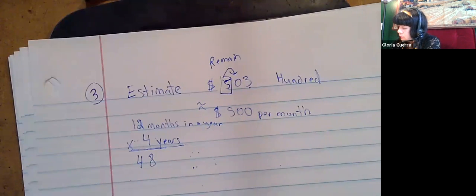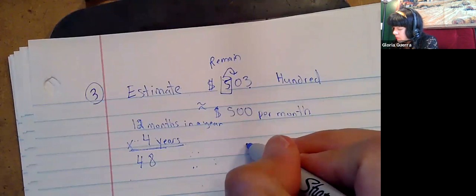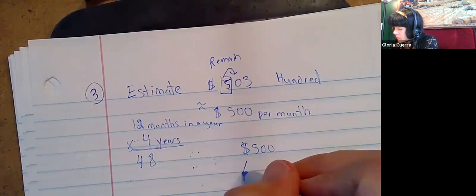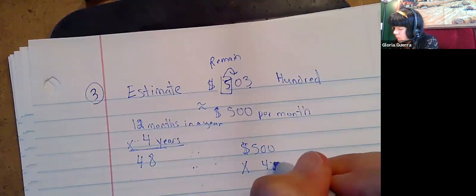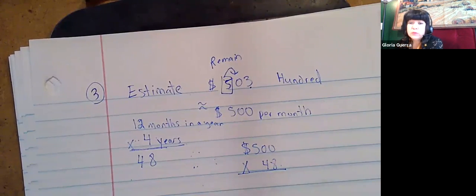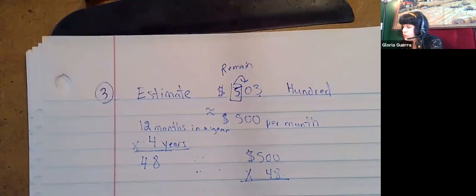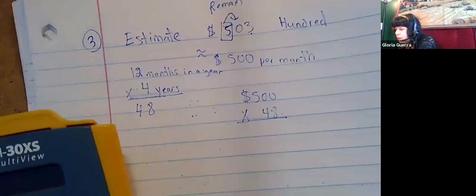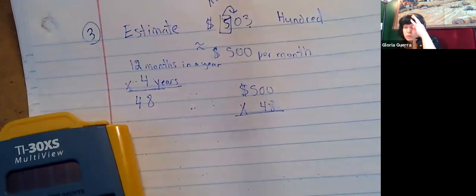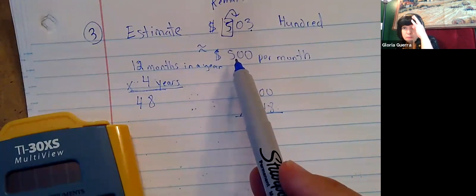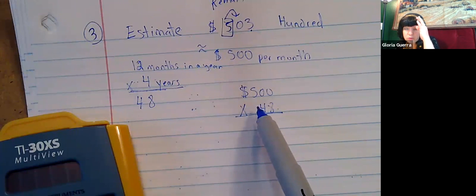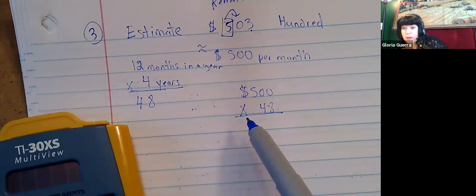Okay, so then for our estimate on the cost, we're going to take 500 times 48. Okay, and so at this point you can use your calculator. You're showing your work, you're showing your rounding, and you're showing how you got the 48. And then at this point you want to use your calculator, you can do that.